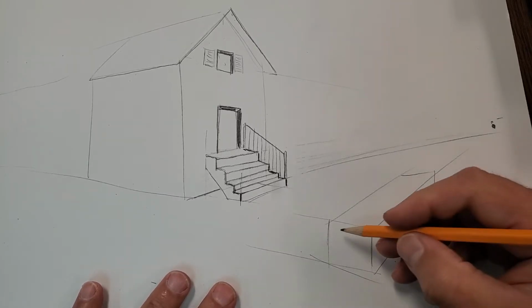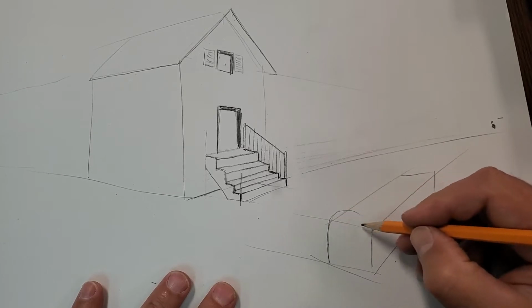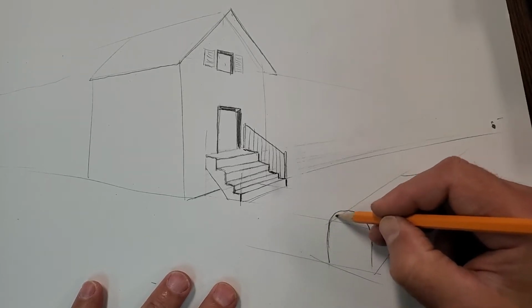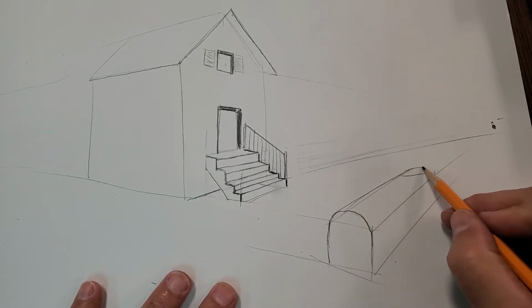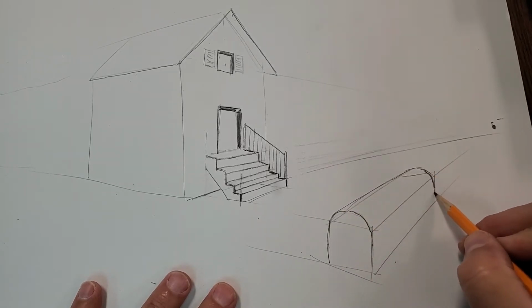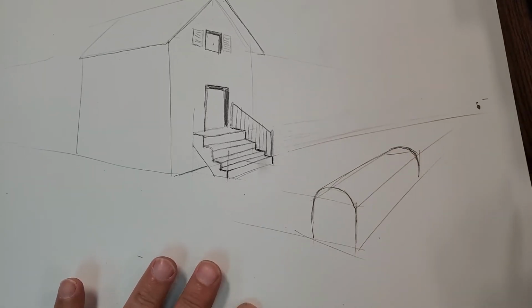Well, I want to make it rounded. So I'm going to do this. I'm going to round the top, sort of like that. Okay, then I'll draw a line back to here. And then that top will be rounded as well. So it's like here. So there's my rounded mailbox, okay?